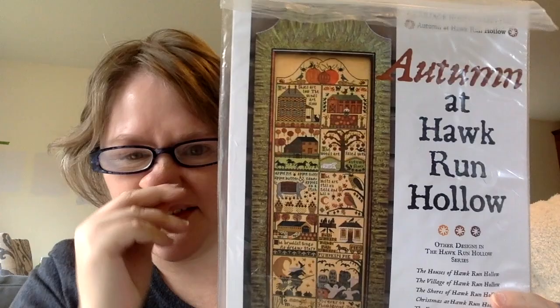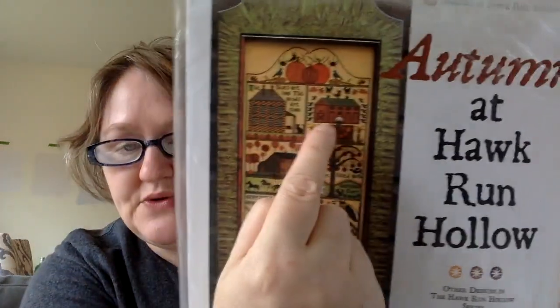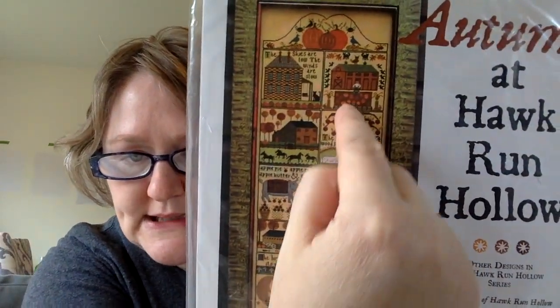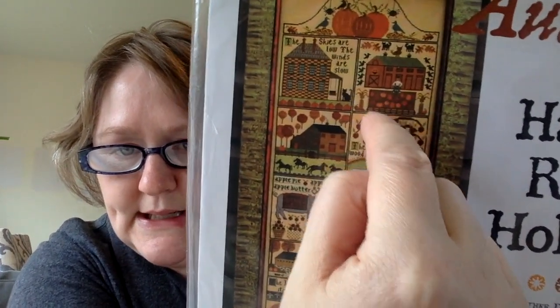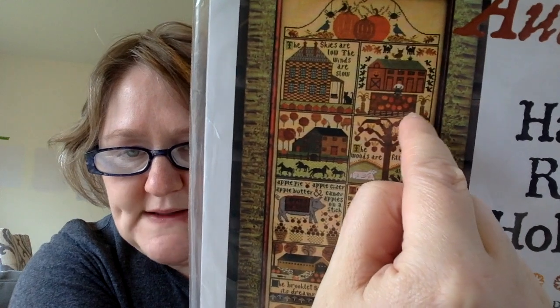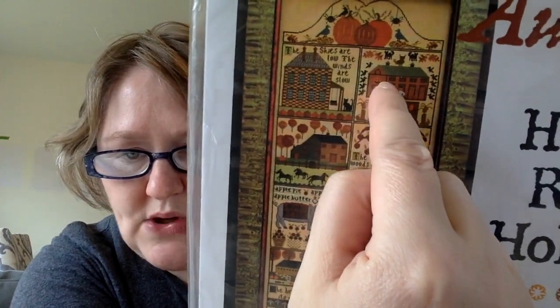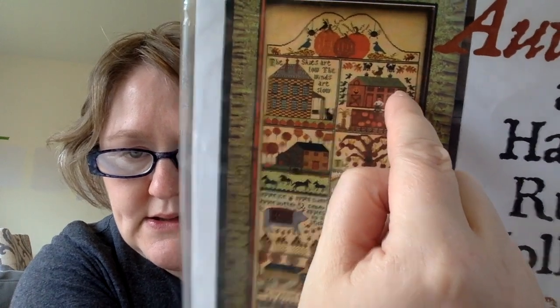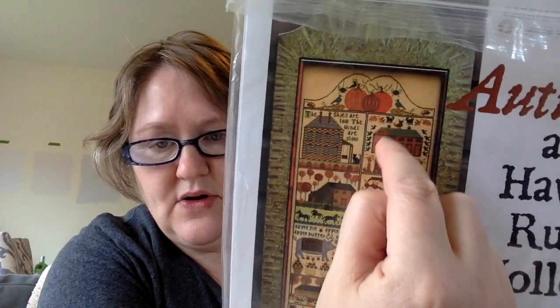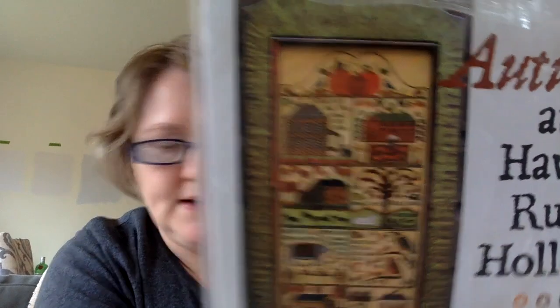And the other piece I've been working on is Autumn at Hawk Run Hollow, block 2, this block here. So I got the pumpkin patch done last night. These were done, the fence and the haystacks were done. So I need to do this whole barn and all these images. They're birds and cats and leaves, like all this around the barn.